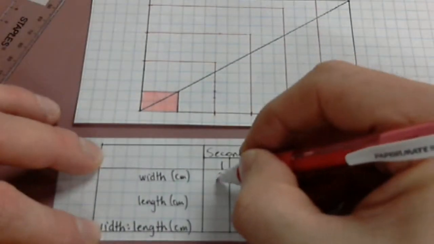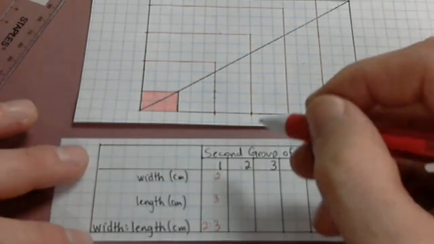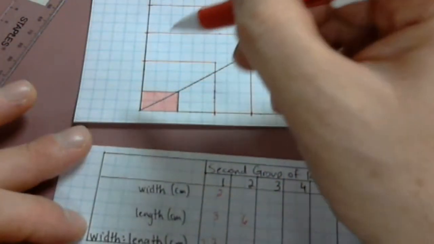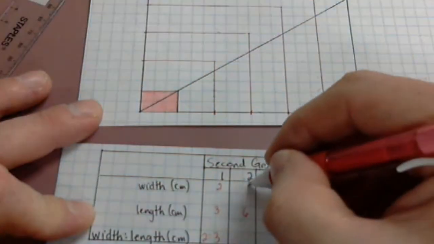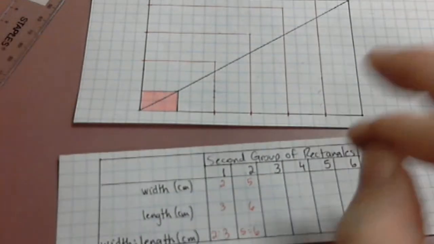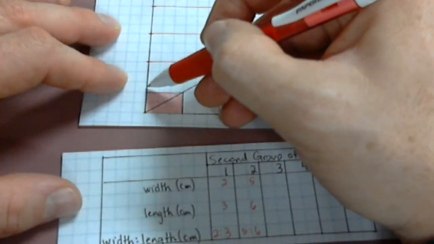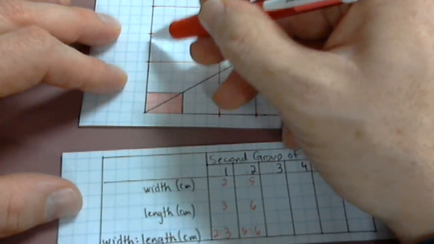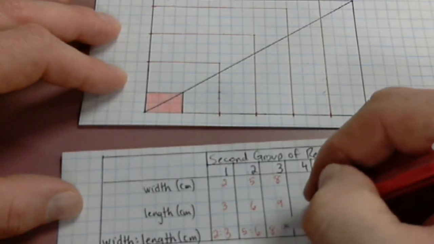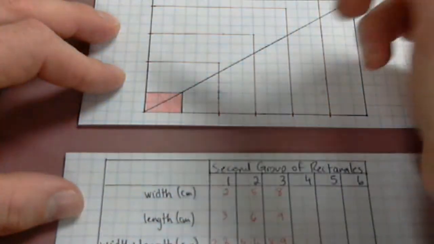the first one here, the width is 2, the length is 3, the ratio here is 2 to 3. For the second one, the length is 6, the width is 5, and so the ratio is 5 to 6. For the third one, the width is 1, 2, 3, 4, 5, 6, 7, 8, and the length is 9, so it's 8 to 9. And then I'm only going to get to the fourth one. I don't even have enough paper here to get to the fifth and sixth one.